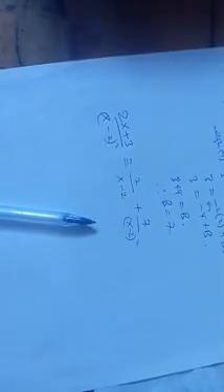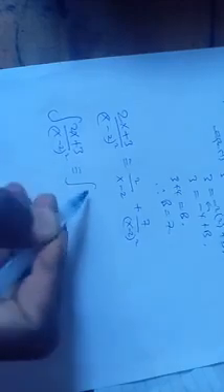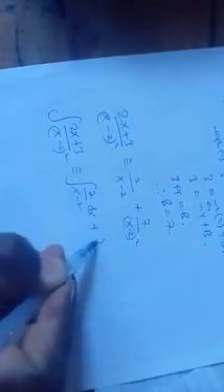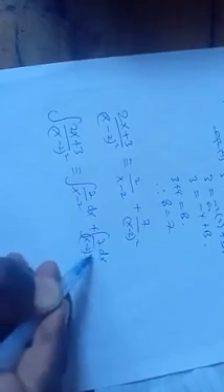We integrate 2 over (x minus 2) plus 7 over (x minus 2) squared dx.